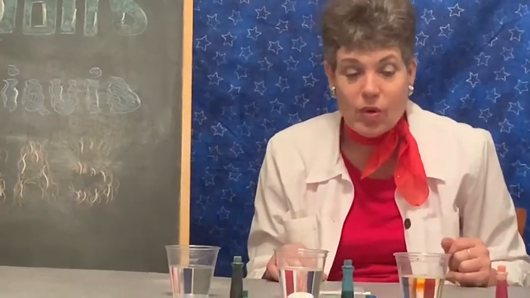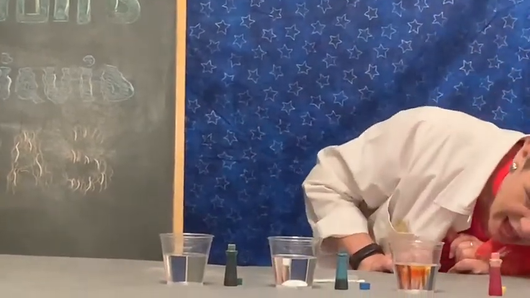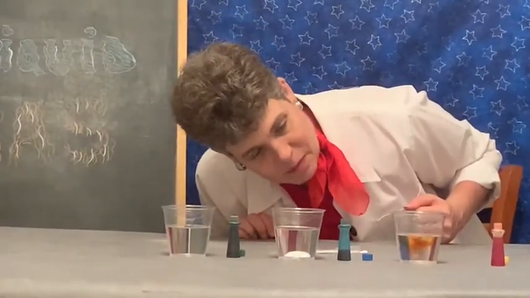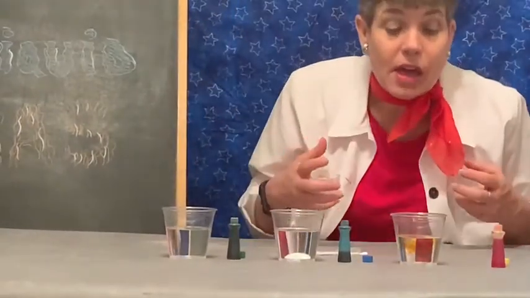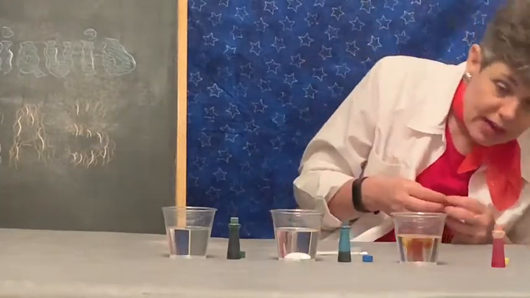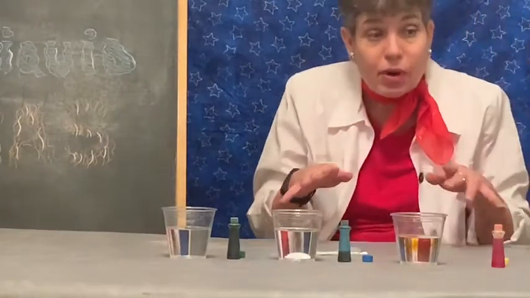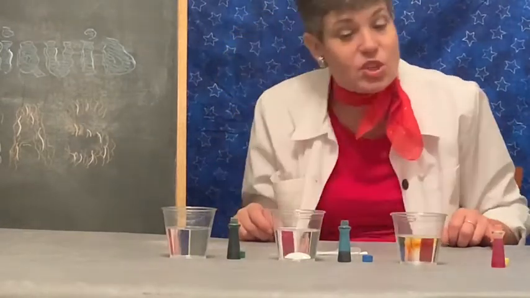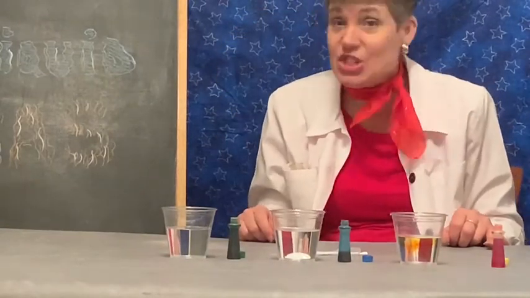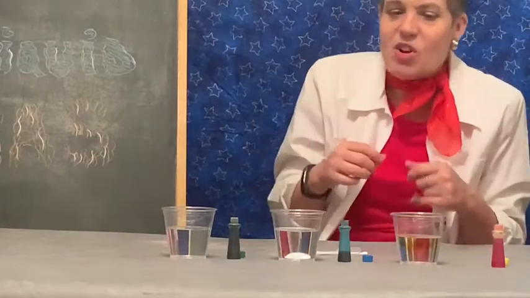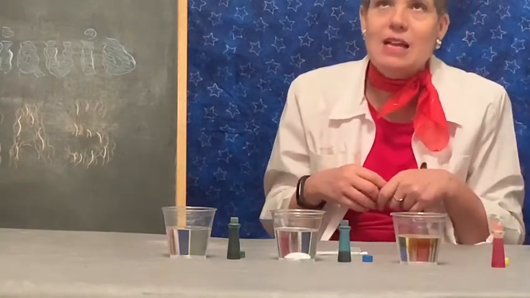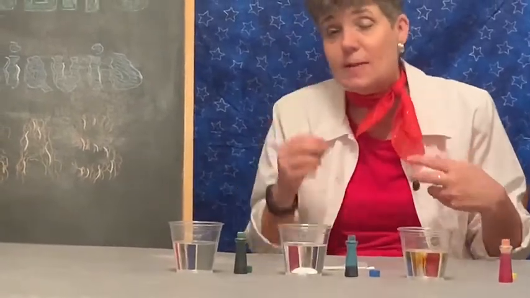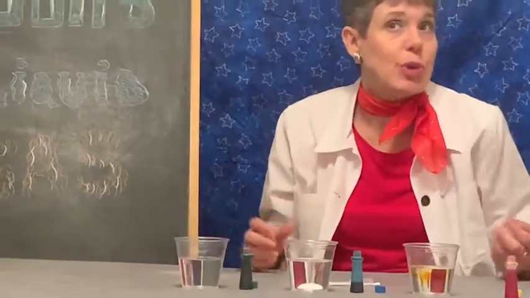Ooh, what can you observe is happening? That is so neat. Can you see how the food coloring is starting to disperse throughout? Slowly, but absolutely surely. That kind of reminds me of, can a scent of odor be dispersed throughout the air?